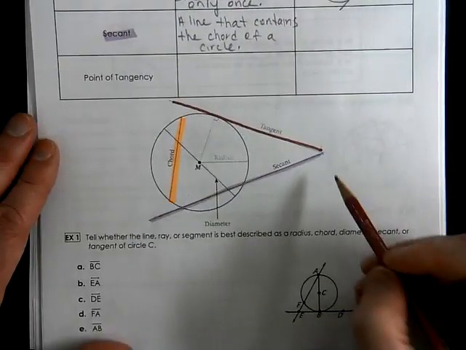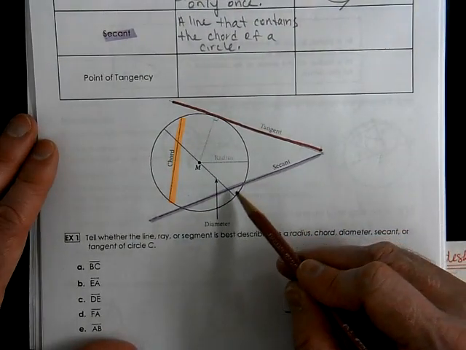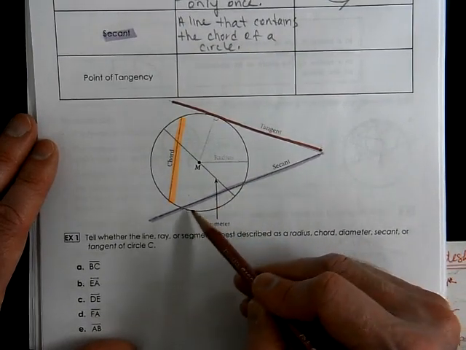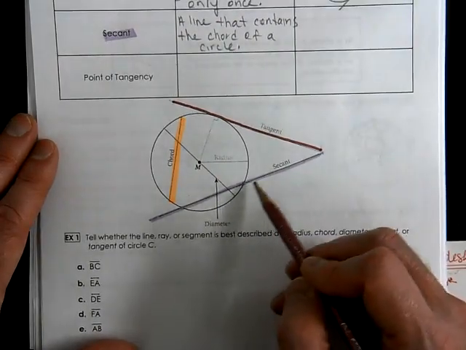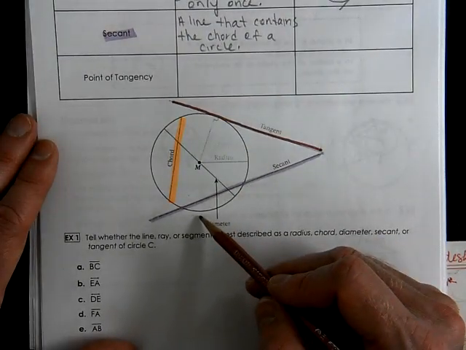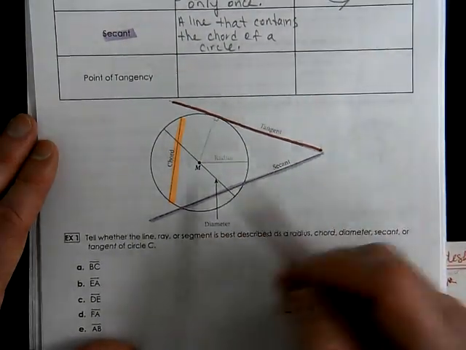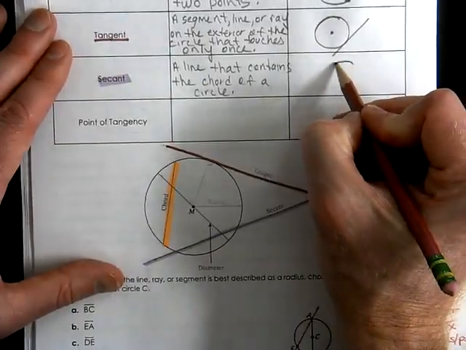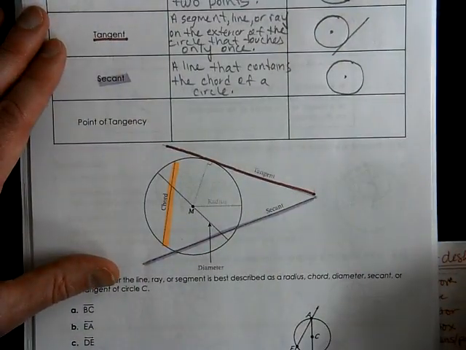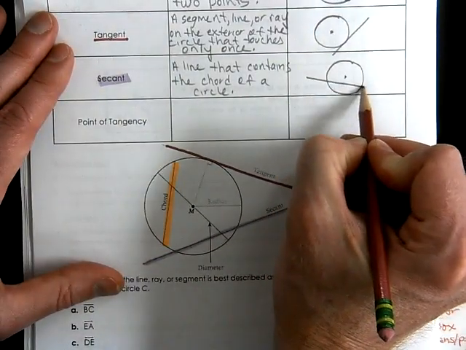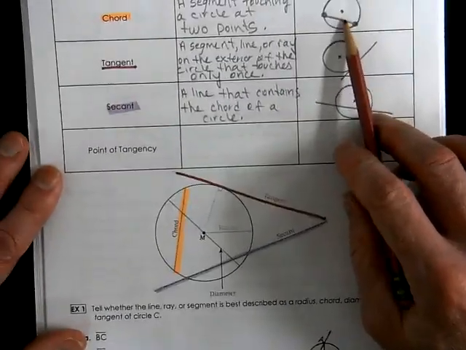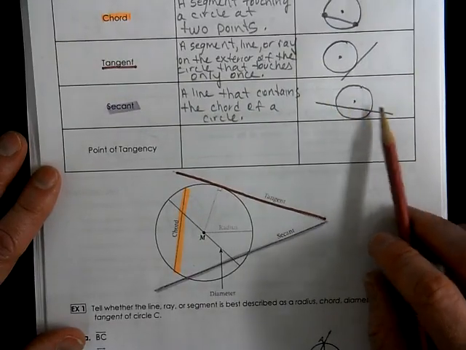So notice when the secant comes through the circle, the part that's inside the circle would be considered the chord. So a secant contains a chord. It touches a circle in 2 spots. Right, it goes all the way through it. So there's our circle, and a chord would be up here, but a secant is going to go through the circle.